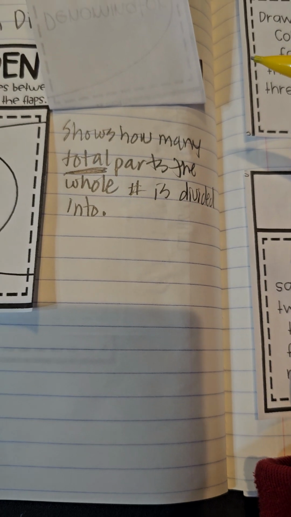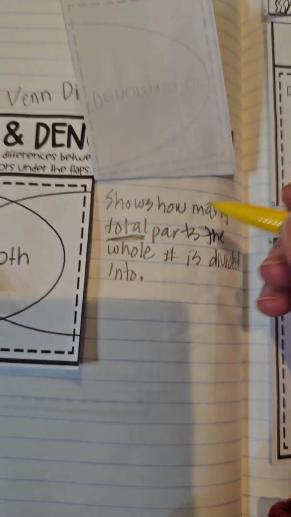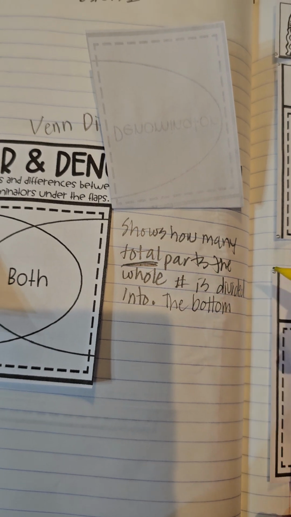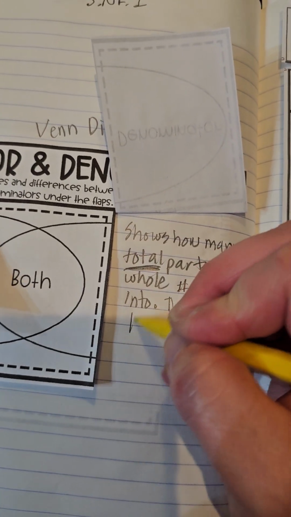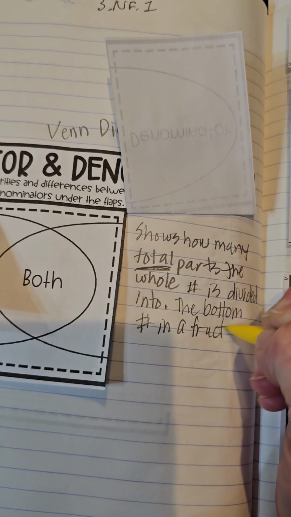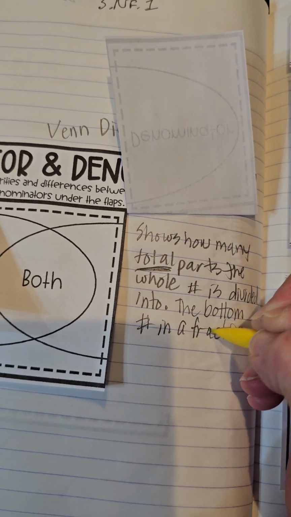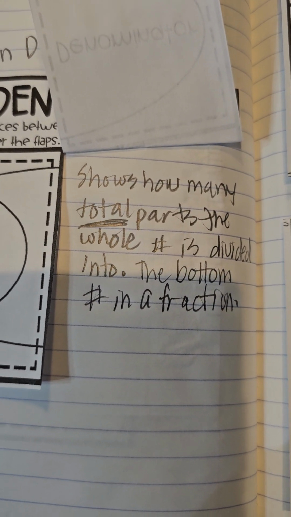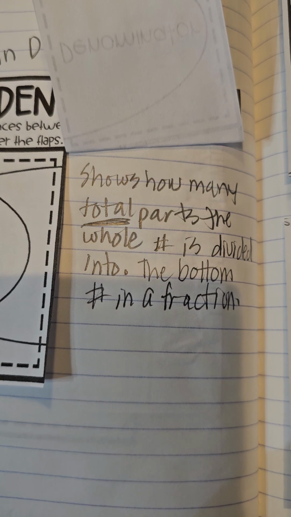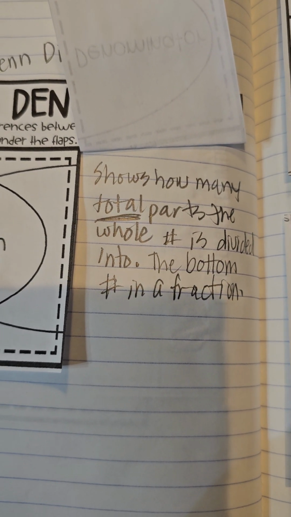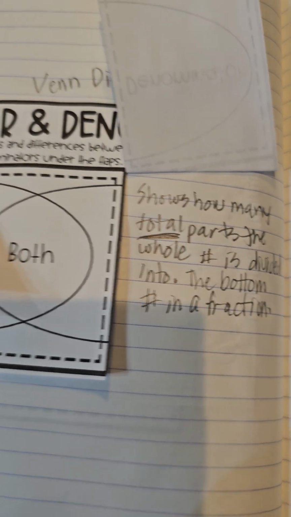Total is the key word there. The bottom number in a fraction. Shows how many total parts the whole number is divided into. The bottom number in a fraction. If you need more time, pause the video and write that information in.